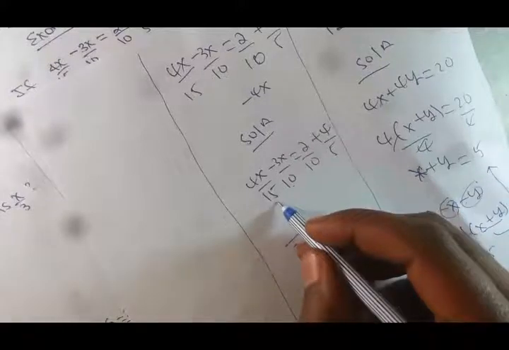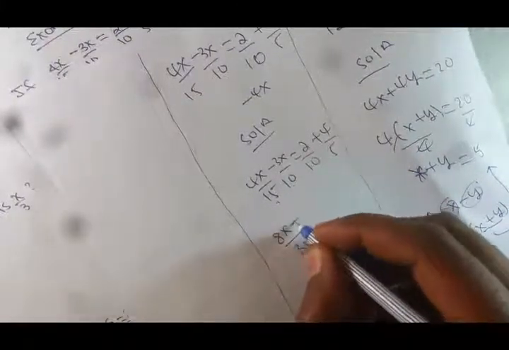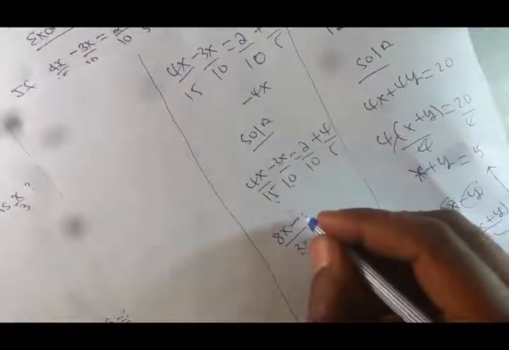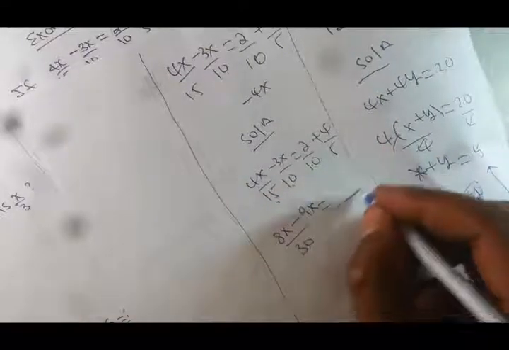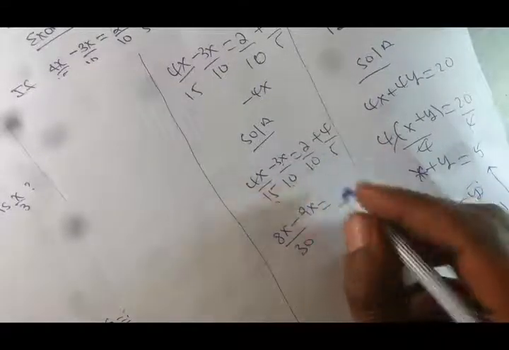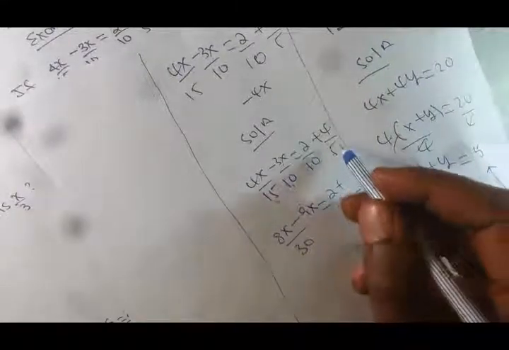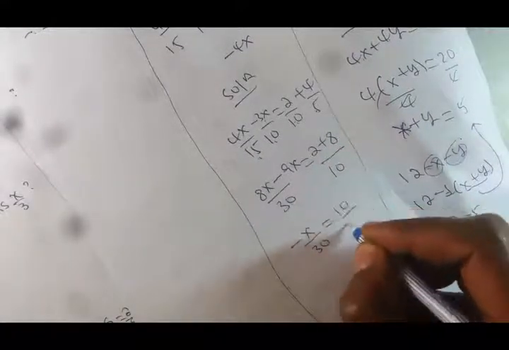When 30 is divided by 15, 2 will be left. 2 times 4x is 8x, minus, when 30 is divided by 10, 3 times 3x is 9x, is equal to, the common multiple of 10 and 5 is 10. 10 divided by 10, 1 times 2, 2, plus 10 divided by 5, 2 times 4, it becomes 8. Therefore, minus x over 30 is equal to 10 over 10.